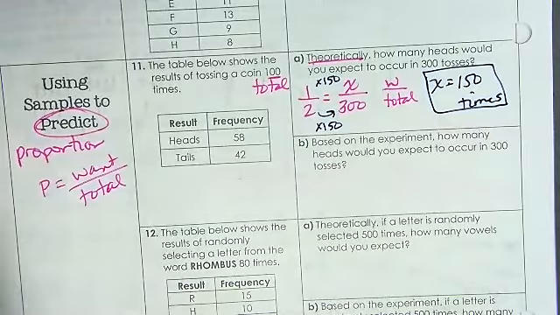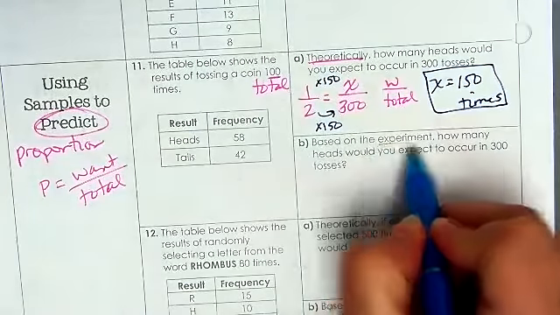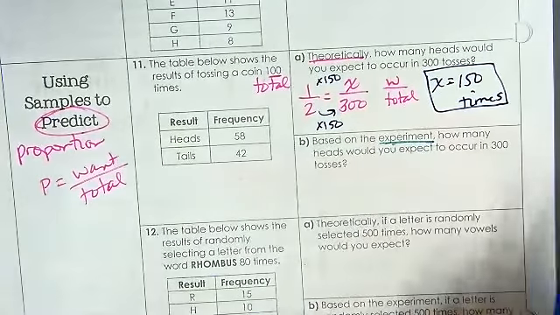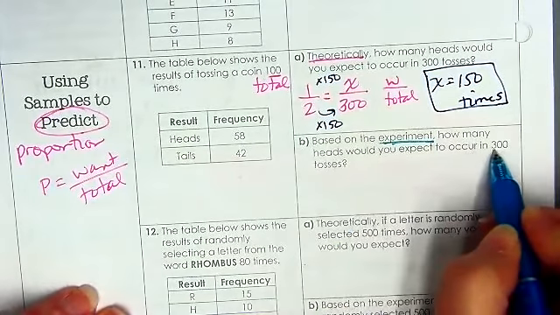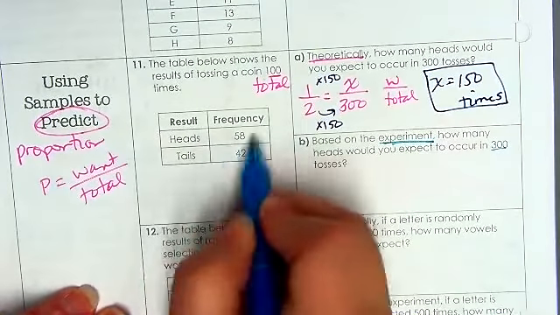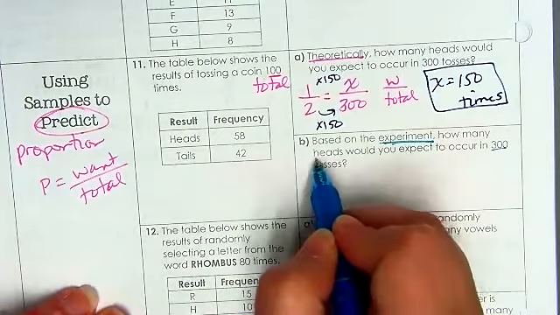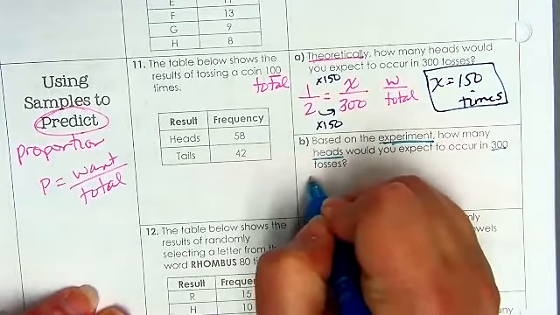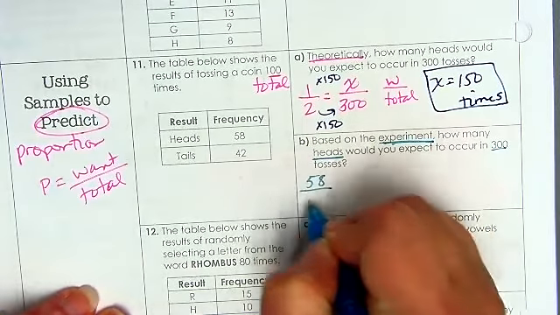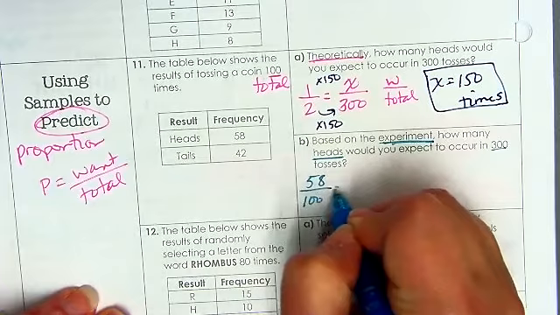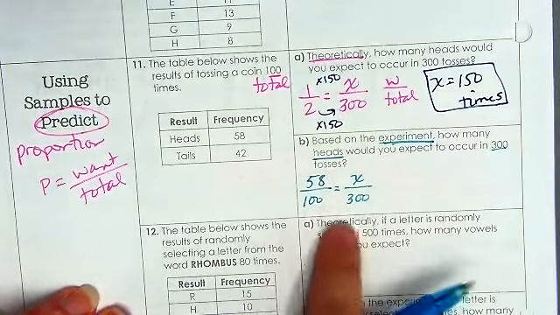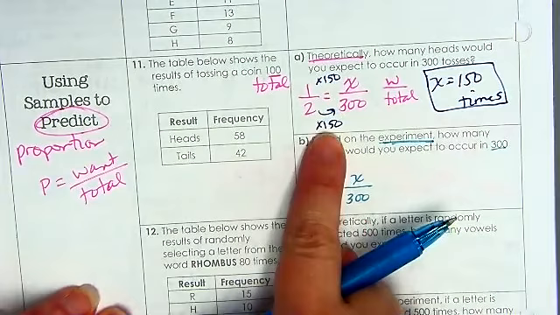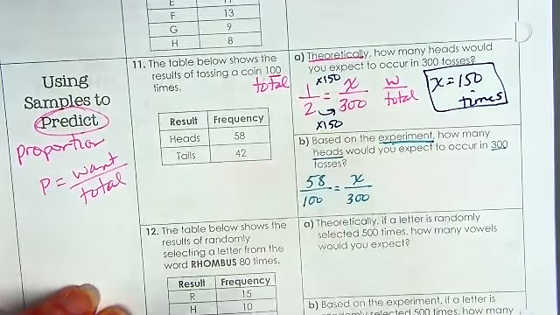Next, based on the experiment. So now I'm looking at it from the experiment, not theoretical. I'm using this data. How many heads would you expect to occur in 300 tosses? So I have to use this information, and I'm doing the heads. So it's going to be 58 over 100 equals x over 300. Now these numbers are nice and easy, and I could just multiply like I did here times 150, but I want to review solving a proportion.